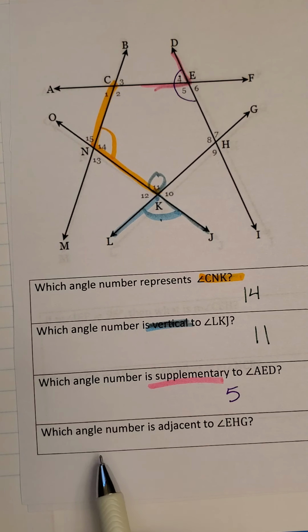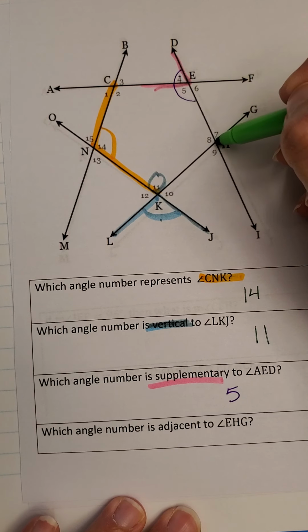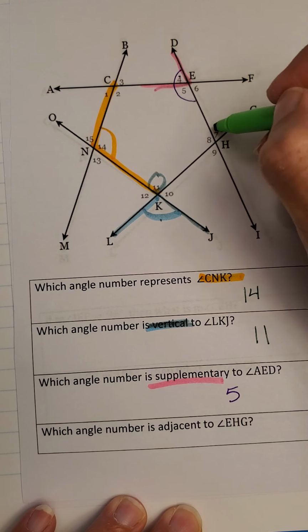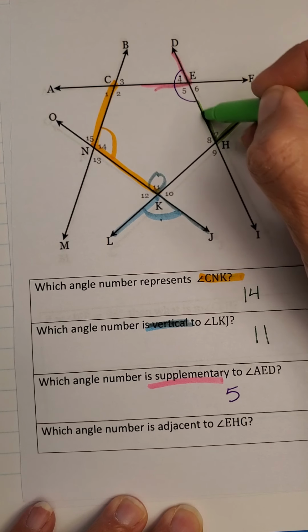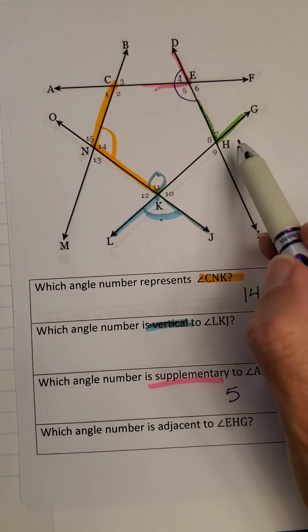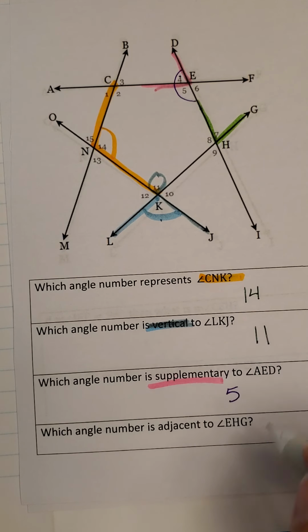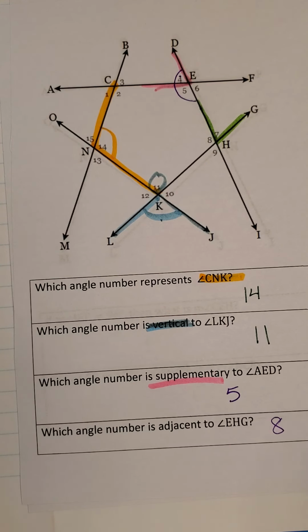And then which angle number is adjacent to angle EHG? So EH, where's my G? G. Okay, so it's talking about this angle right here, EHG. That's angle 7. It says which one is adjacent to it. Adjacent means they share a side. So there's 2 of them, but there's only one with a number. This one over here, which they don't number, and then this one over here. So we're going to choose 8 because it's the only one that was numbered.